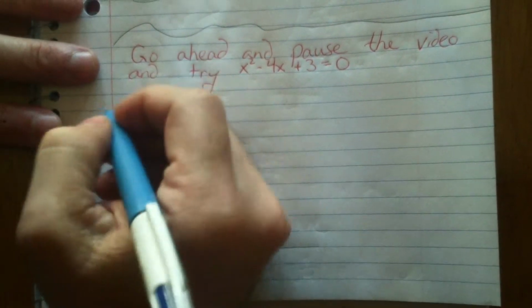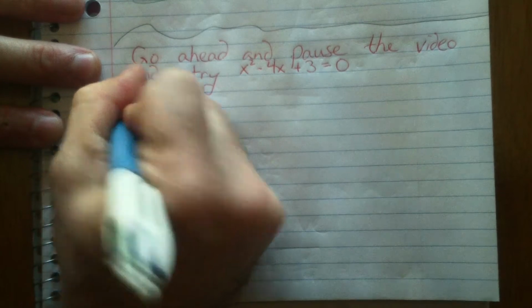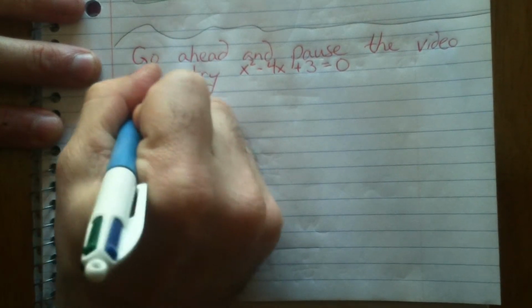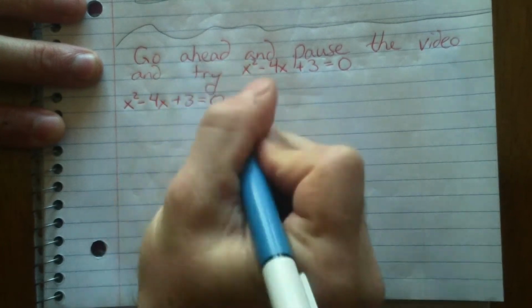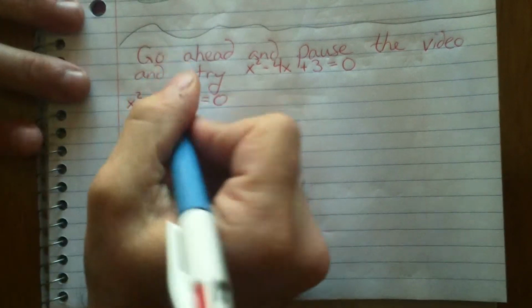So, all right, here we go. I've made this problem a little bit easier. You might notice there's no a. A is just 1. So that's kind of nice. I still have a lot of work to do though.